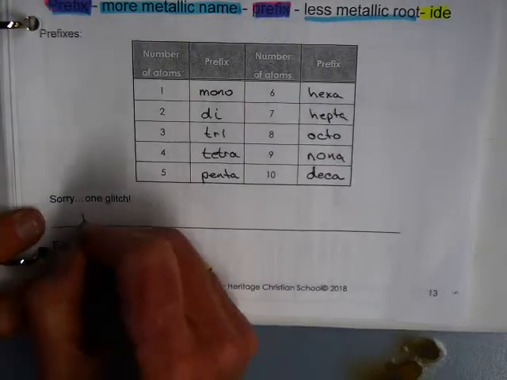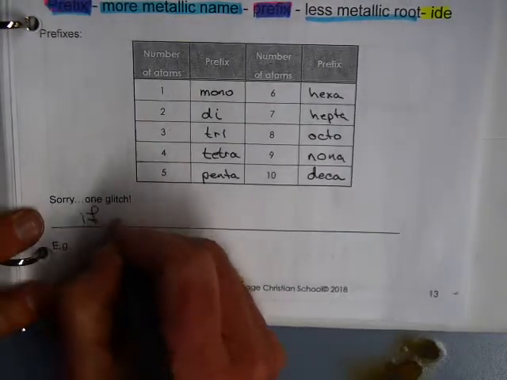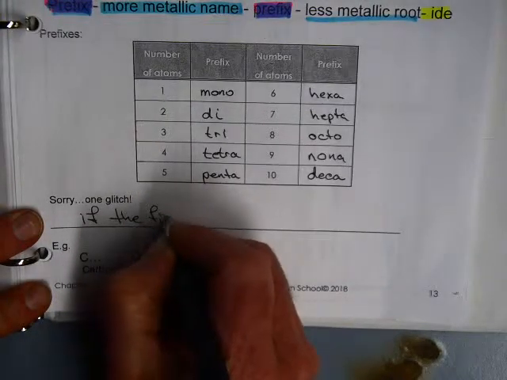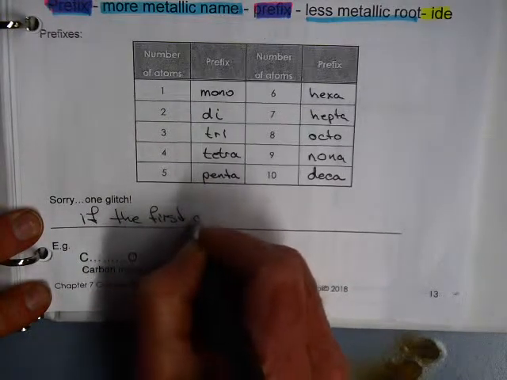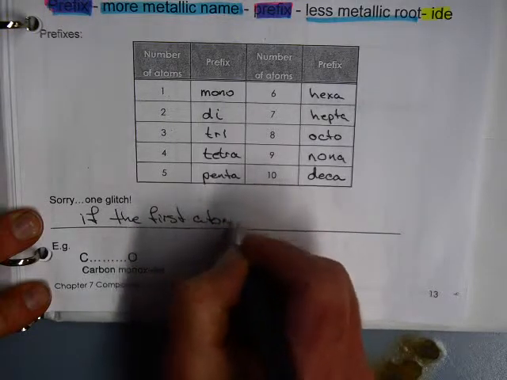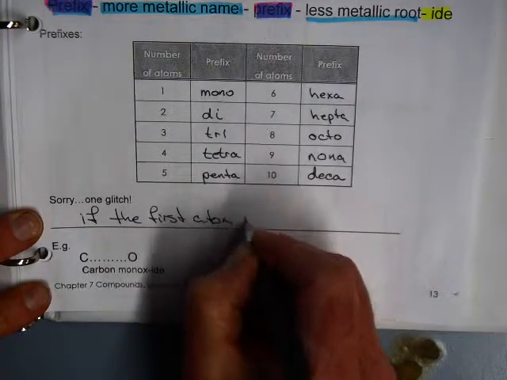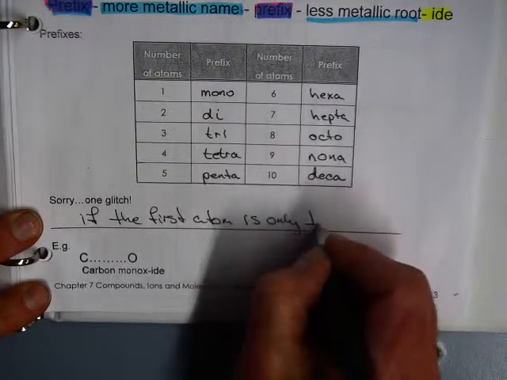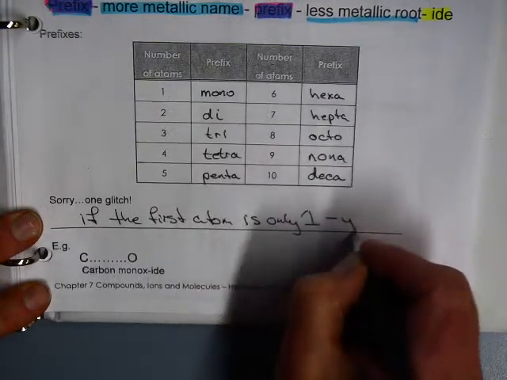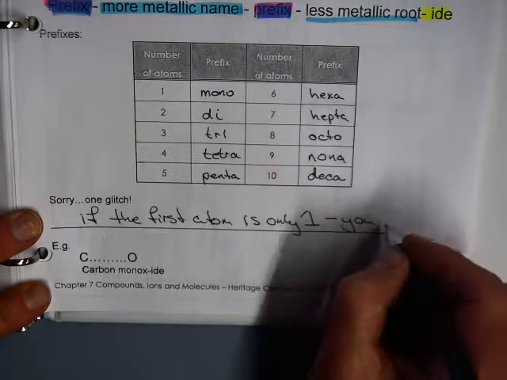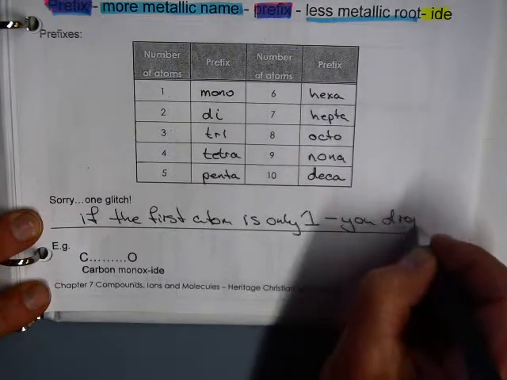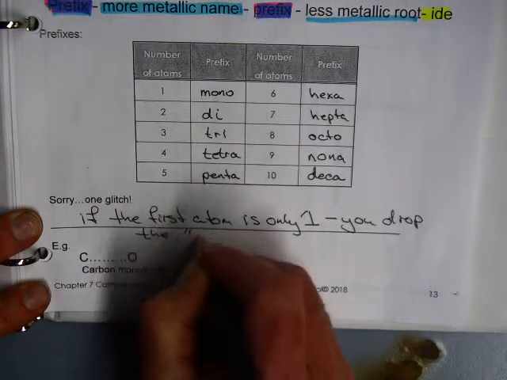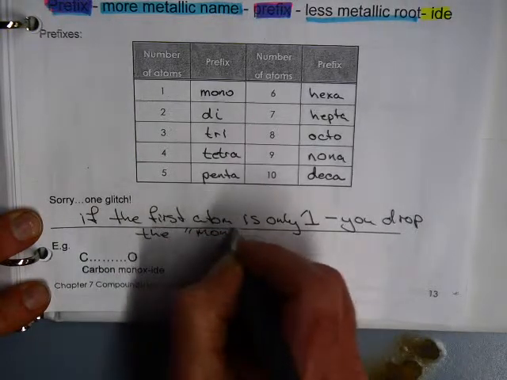If the first atom is only 1, you drop the mono.